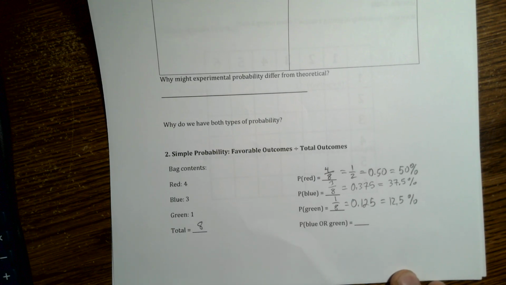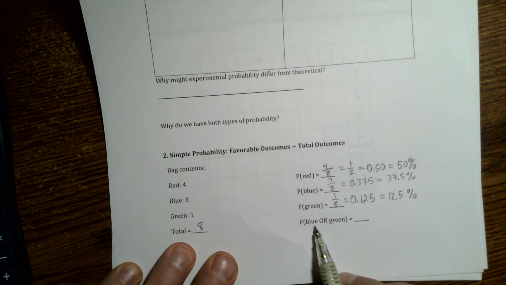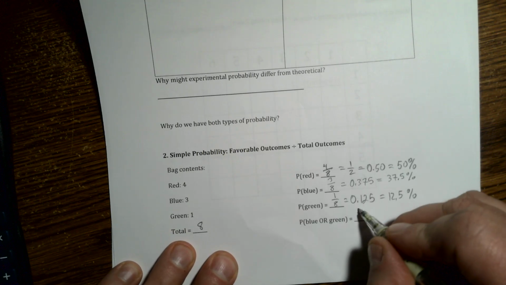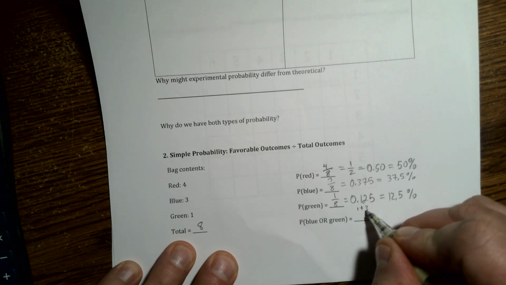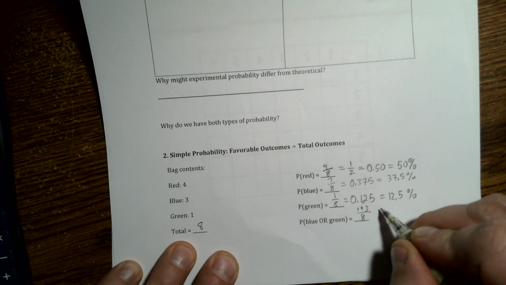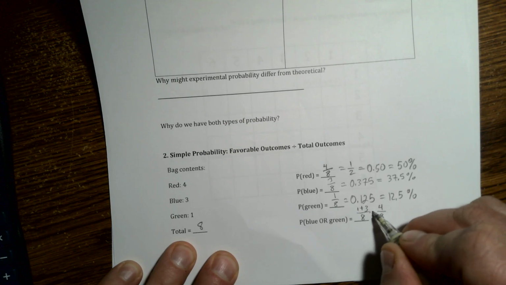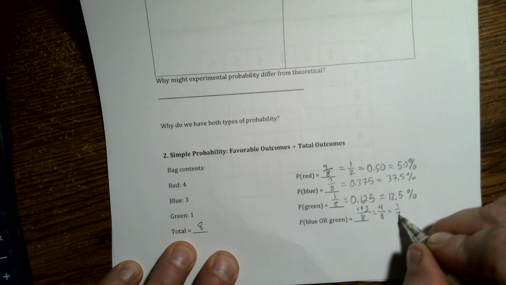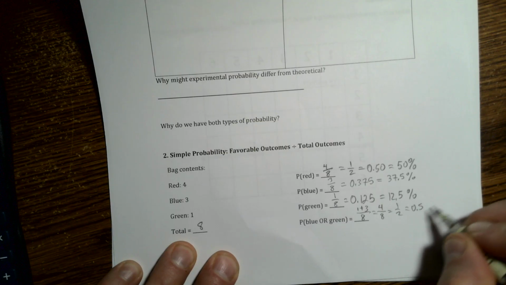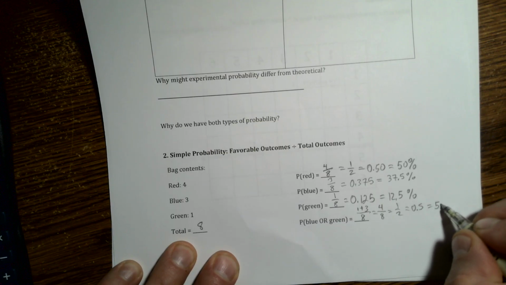And then for our last problem here, what's the probability of pulling a blue or a green? Well, both of these are acceptable, right? And so you have to include both of these as favorable outcomes. There's 1 green, there's 3 blues. So you have 4 favorable outcomes, which is 1/2, which is 0.5, which is 50%.